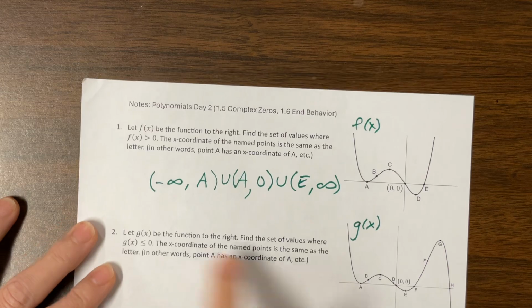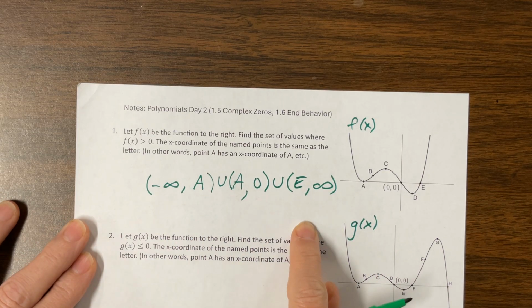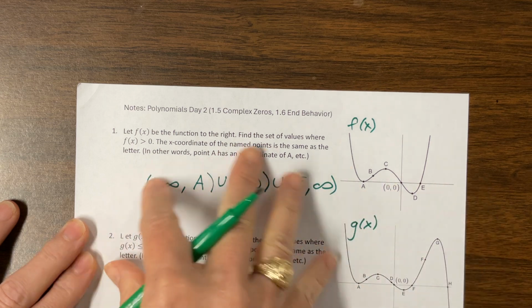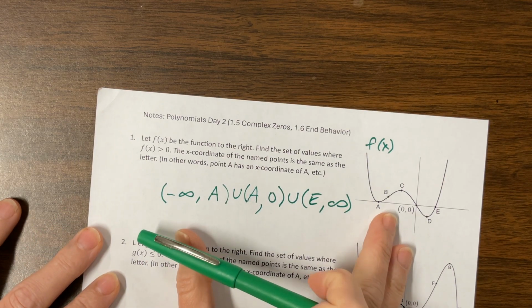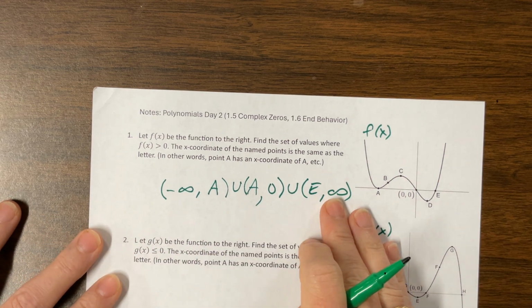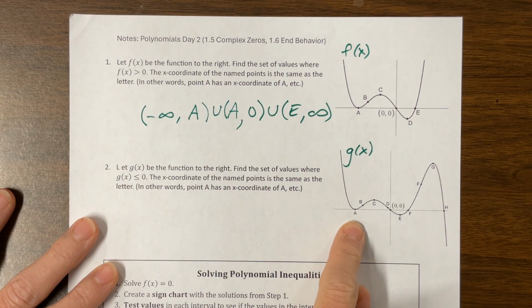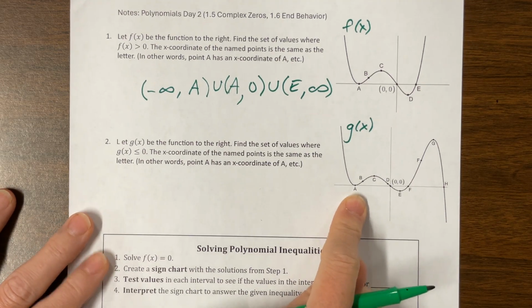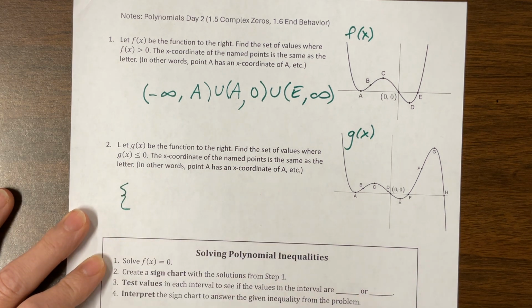We have a whole bunch of answers that make this true, and we express them in interval notation. Because this one is going to have the point A is equal to 0, which is a little annoying, and it's hard to do interval notation with just one point, I'm going to switch to what we call set notation.